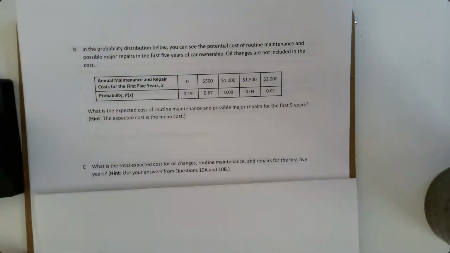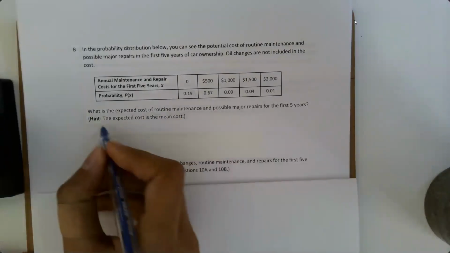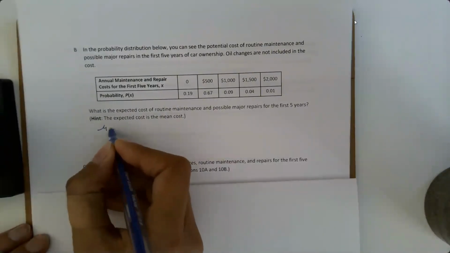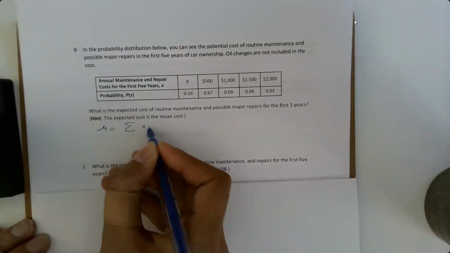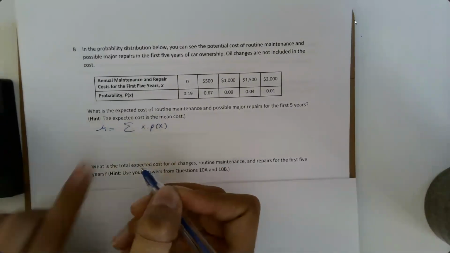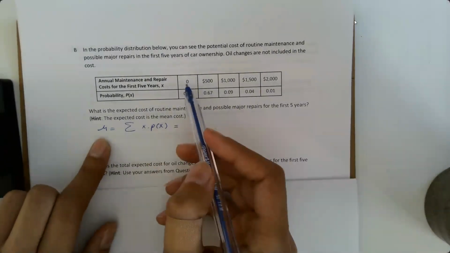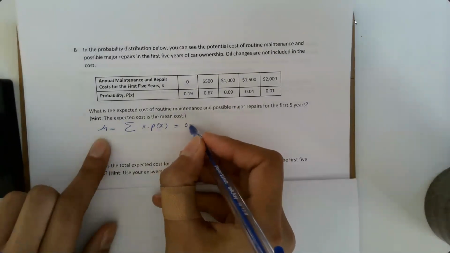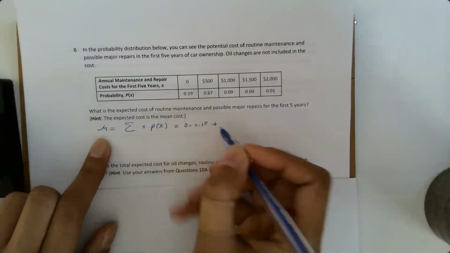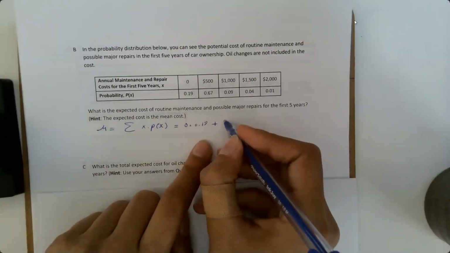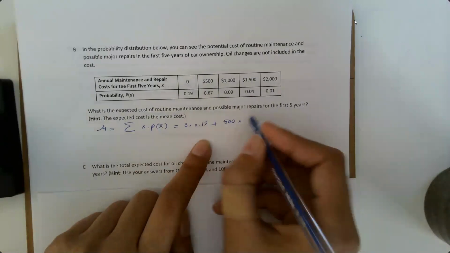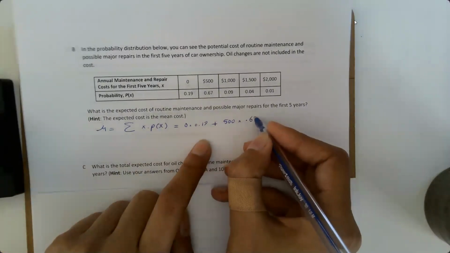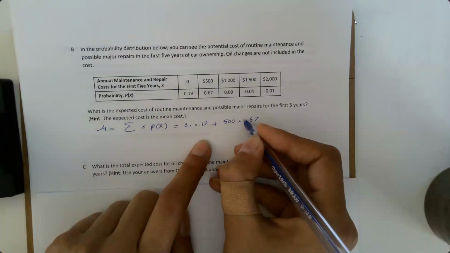Well, okay, so the calculation, you're the statistician, you already know how to calculate everything. What are we going to do? We're going to follow the formula, mu equals the sum of x times p(x). So the mean is equal to, the very first x is 0, 0 times 19% plus the second x, 500 times its probability, which is 67% or 0.67.